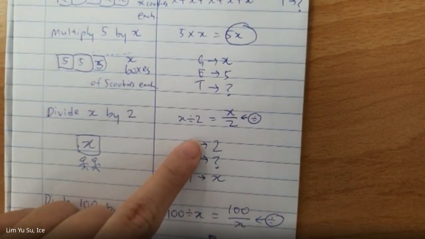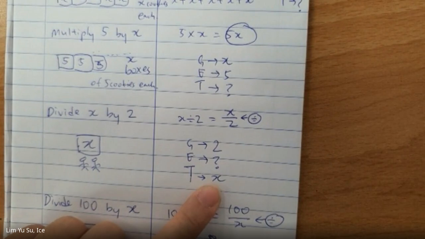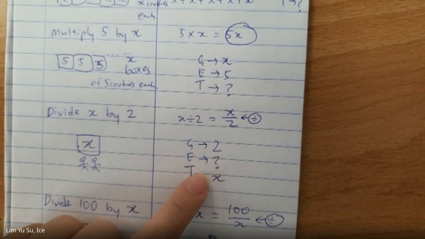Next story, division. The box of cookies is the total, is x. 2 people came to share, so 2 groups. Each person gets x over 2.